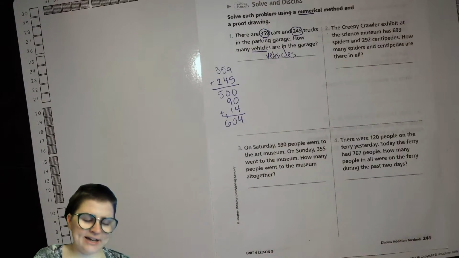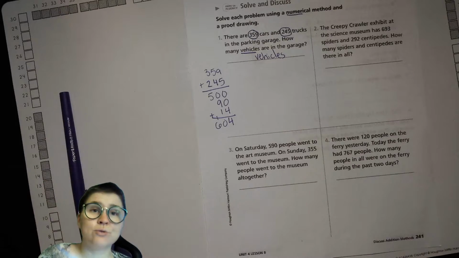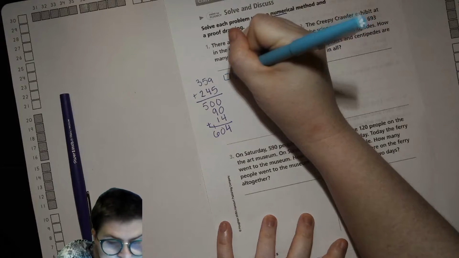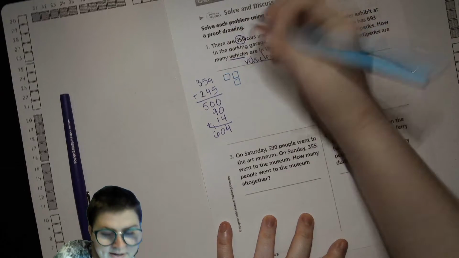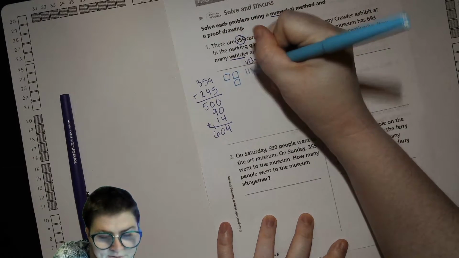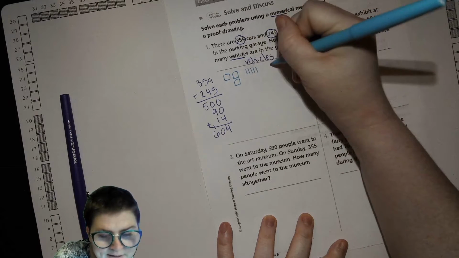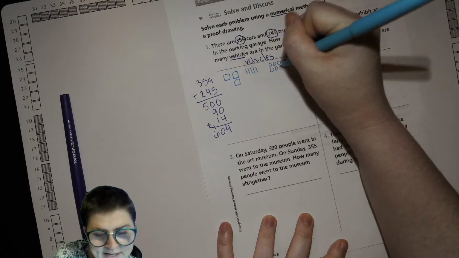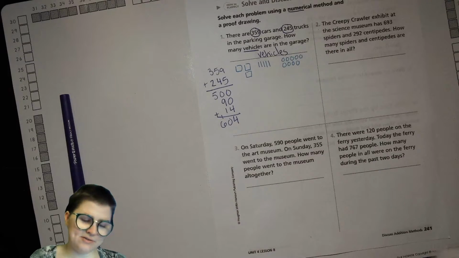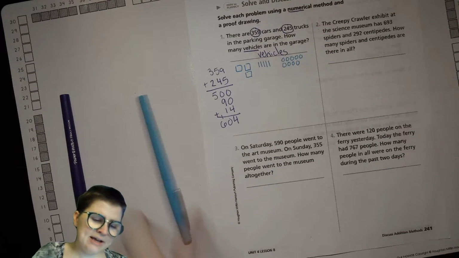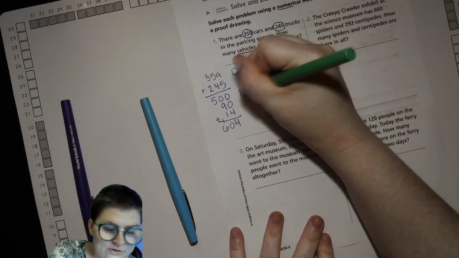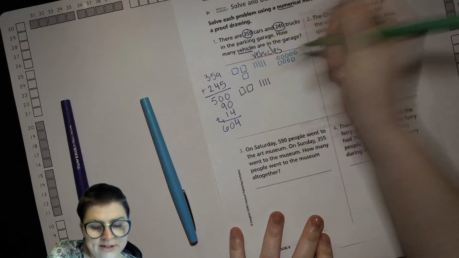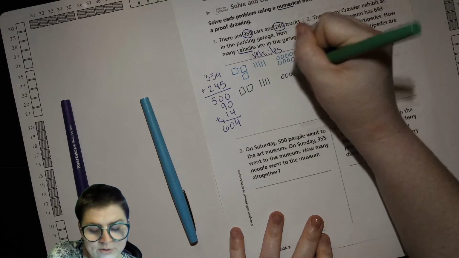Now let's go ahead and draw that in picture form, all right? So 300, 10, 20, 30, 40, 50, and then 1, 2, 3, 4, 5, 6, 7, 8, 9, 359 plus 200, 10, 20, 30, 40, 1, 2, 3, 4, 5.